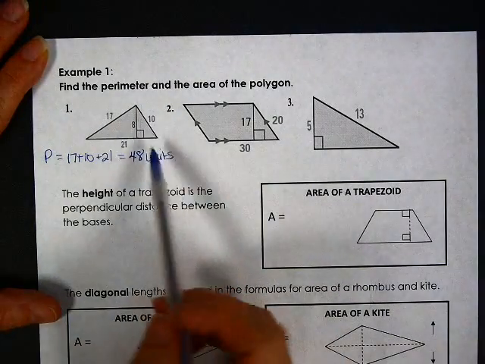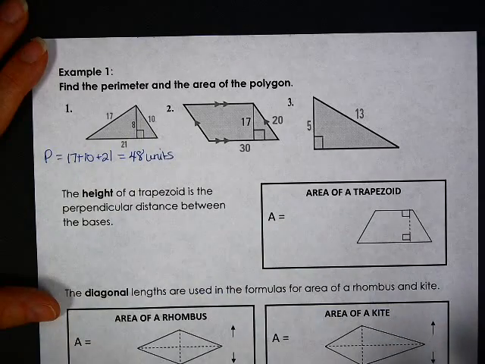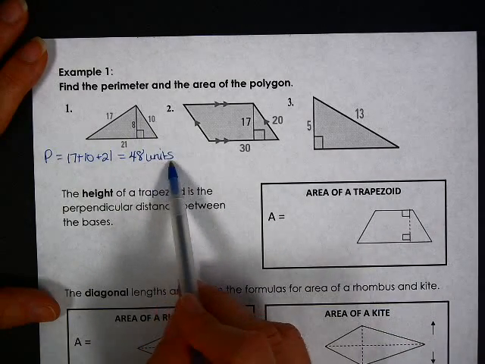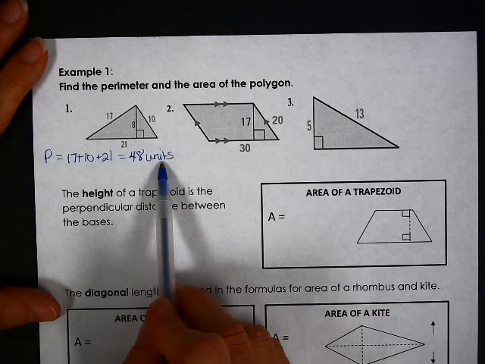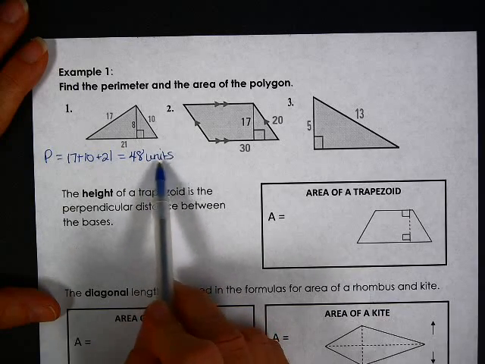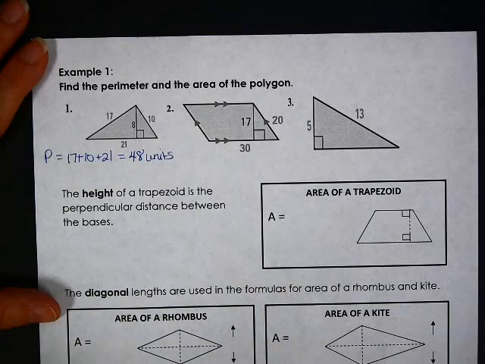One big faux pas of this problem is it doesn't have any units of measure given, so we're just going to use units, because I want y'all to really pay attention to labeling units if it's perimeter and units squared if it's area, because that's going to be important on the EOC.